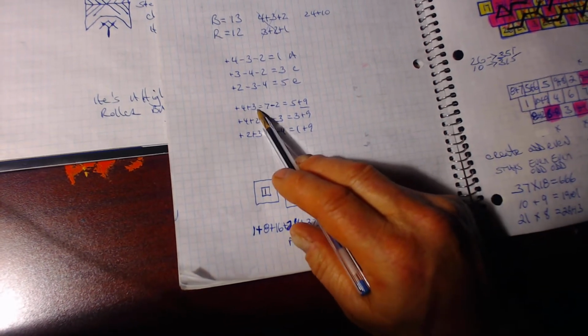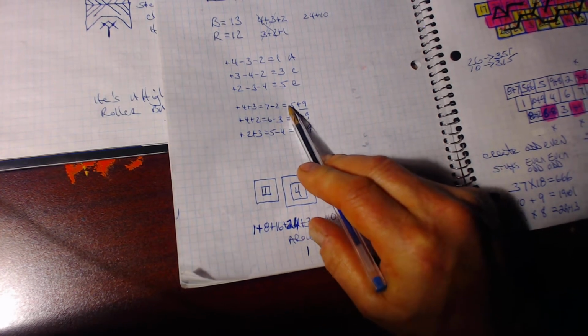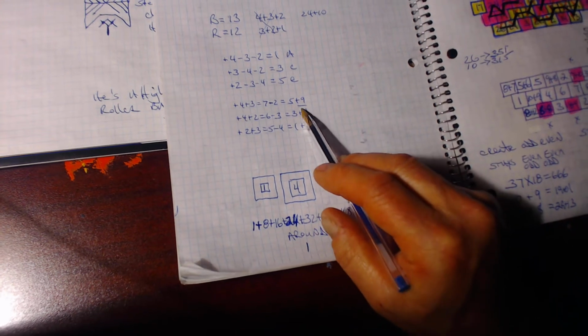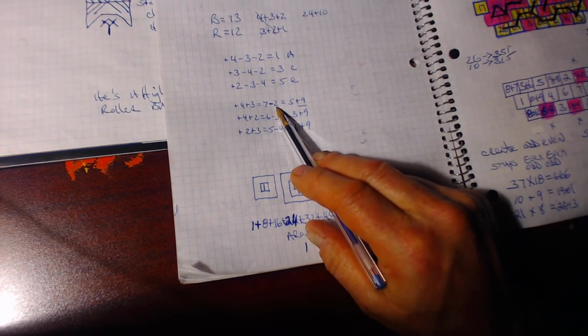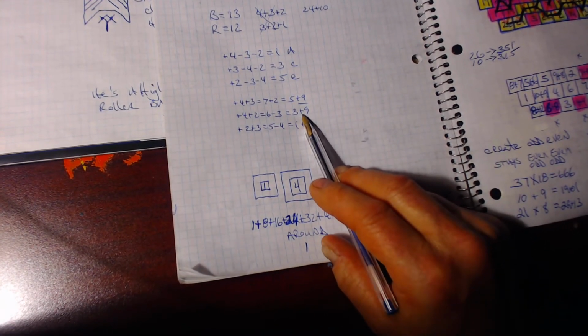Now, if you had 4 plus 3, okay, equals 7 minus 2, that will equal 5, and plus 2 will equal 9. E-I-E-I-O. Time is on the clock, DC to the red sun. If you had plus 4 plus 2 equals 6 minus 3, that will equal the sky system.